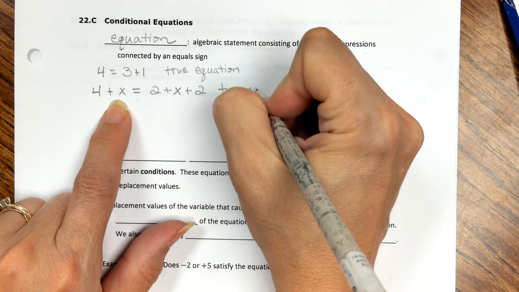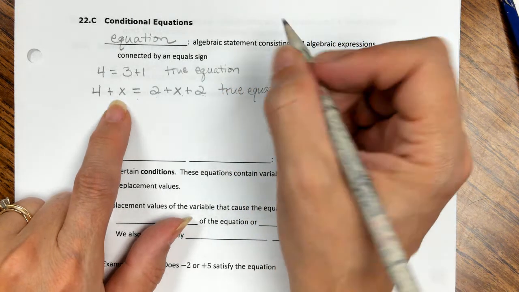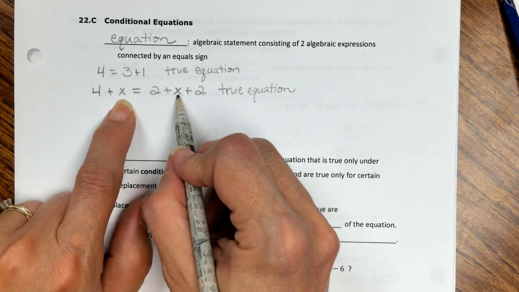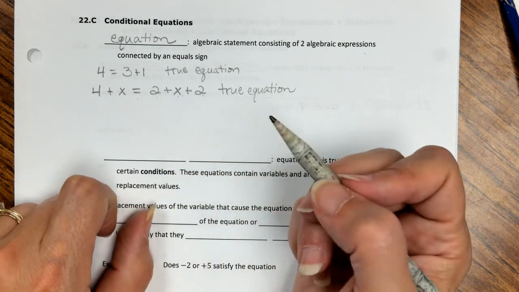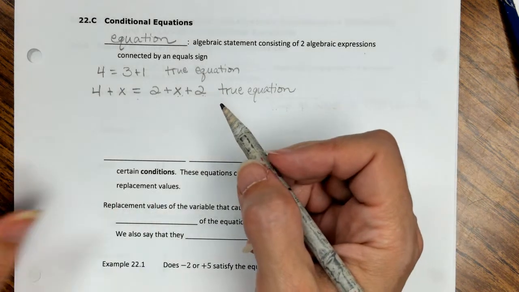And I'll let you do that if you wish. Choose as many different examples as you want. Put the same number in place of both of these x's. It will always be a true equation if you simplify them correctly. Okay, next one.